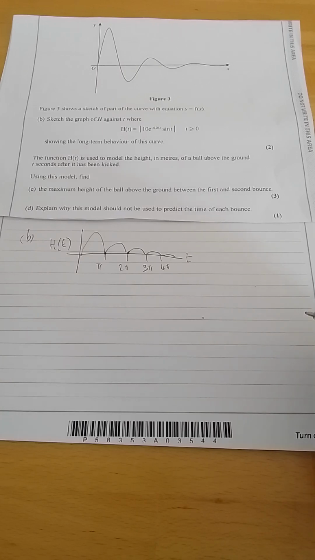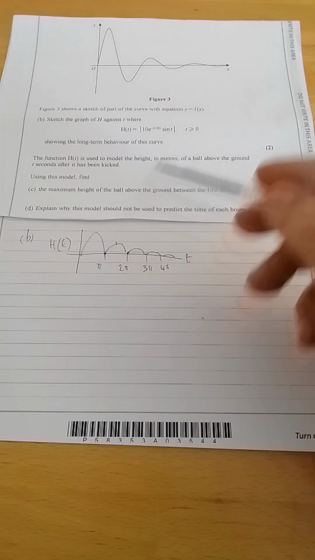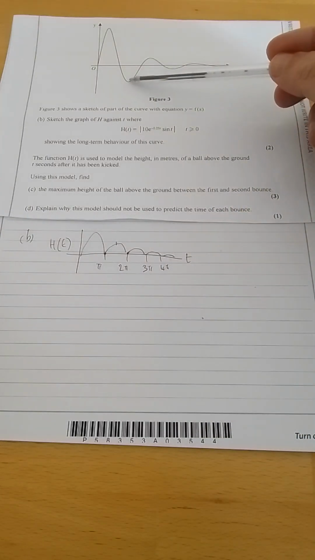Part C says, the function h of t is used to model the height in meters of the ball above the ground t seconds after it's been kicked. Using this model, find the maximum height of the ball above the ground between the first and the second bounce. So this point here, or if you like, the absolute value of this point here.